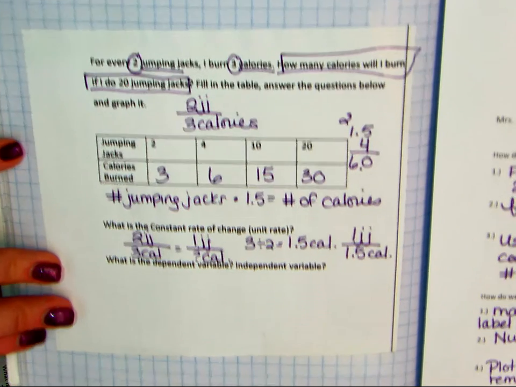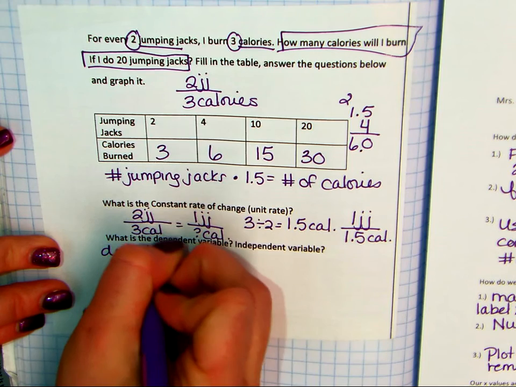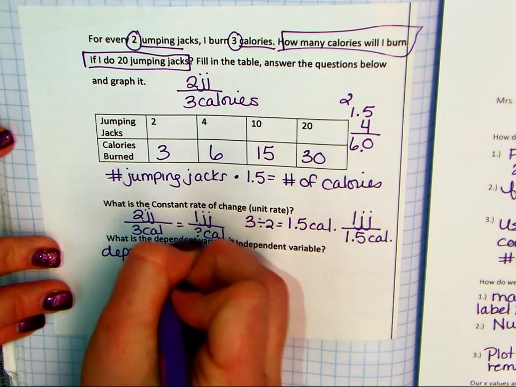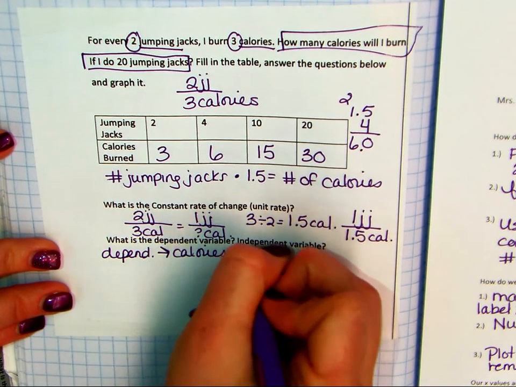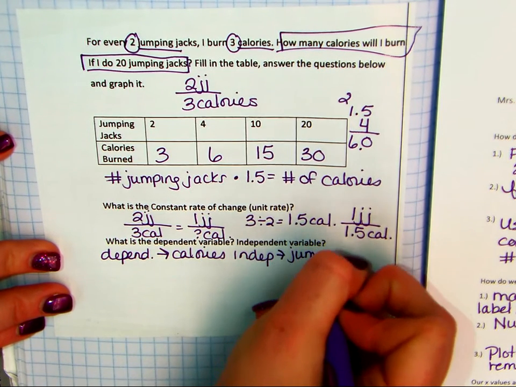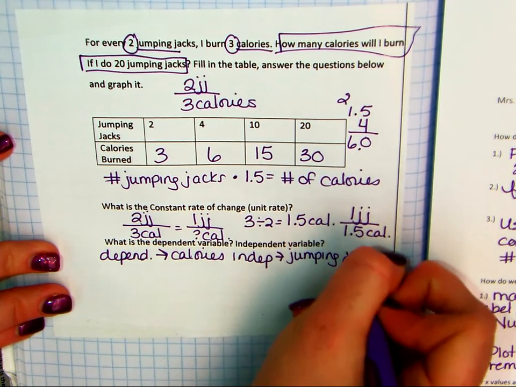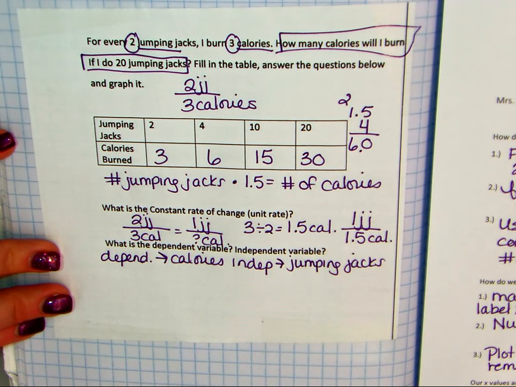It asks us, what is the dependent variable? Well, the dependent variable is the calories, and the independent variable is going to be the jumping jacks. The amount of jumping jacks I do directly affects how many calories I burn. I do more jumping jacks, I burn more calories. I do less jumping jacks, I burn less calories.